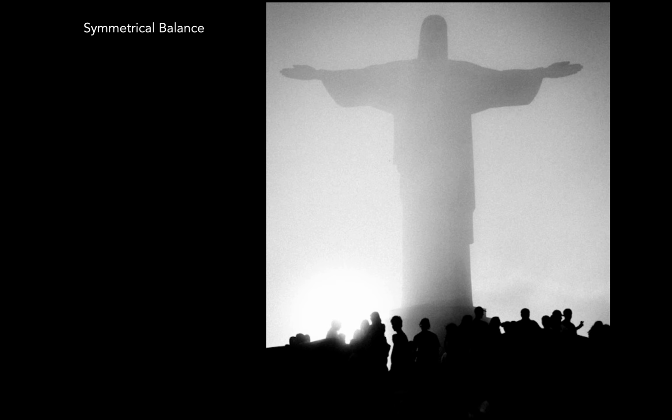But that small shift is not enough to warrant asymmetrical balance. Now, this is a photograph, so it's just a documentation of the actual sculpture. The people at the bottom are not a part of the artwork. They are just there taking pictures of the sculpture.